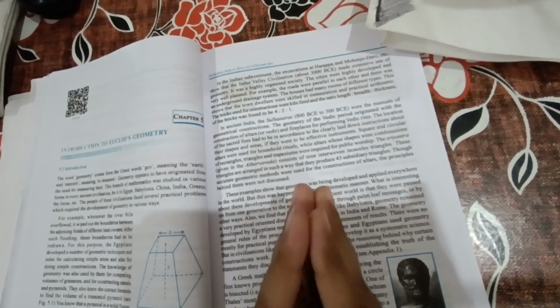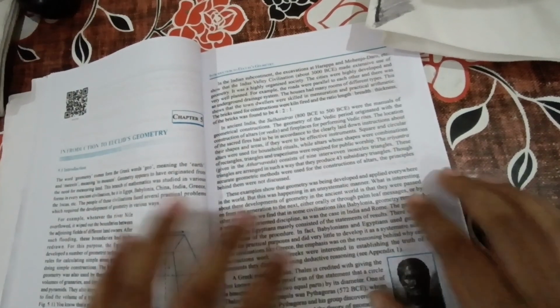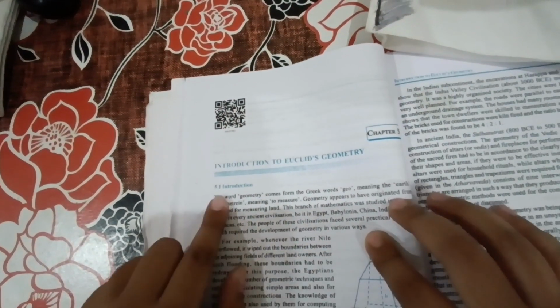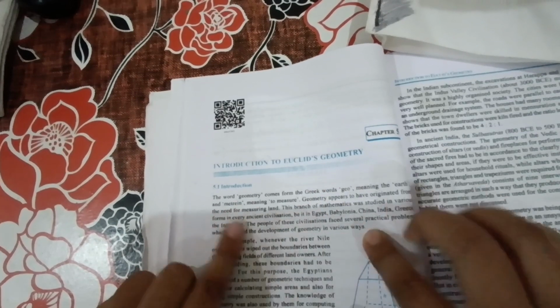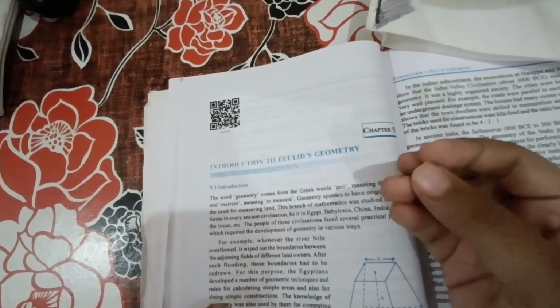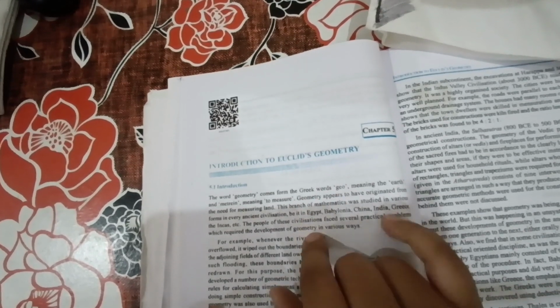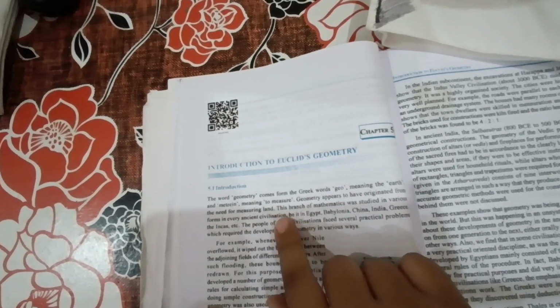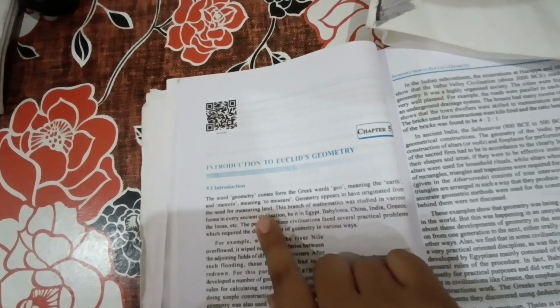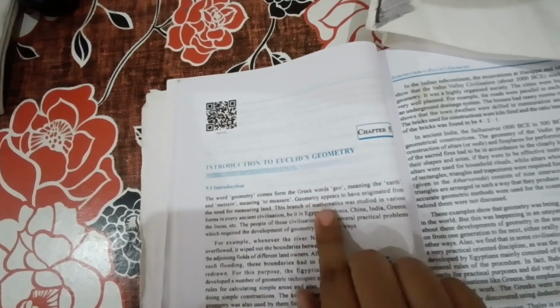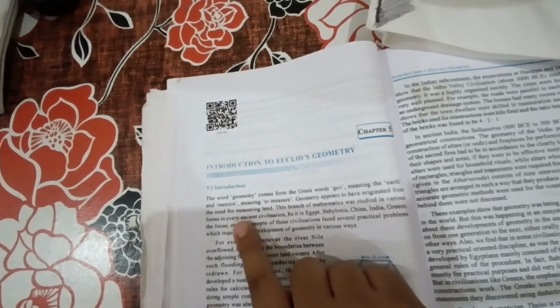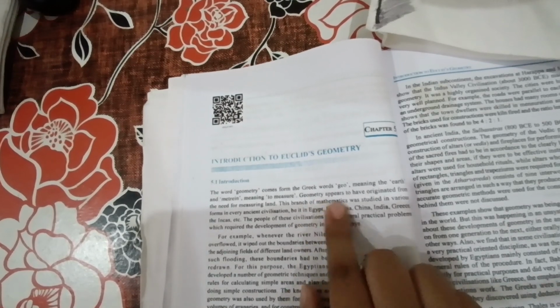Introduction to Euclid's Geometry. The word geometry comes from the Greek words geo. Geography, you know that, but it's not related to it. It's a Greek word. Geo means the earth, and metrian means to measure something. Geometry appears to have originated from the need for measuring land.